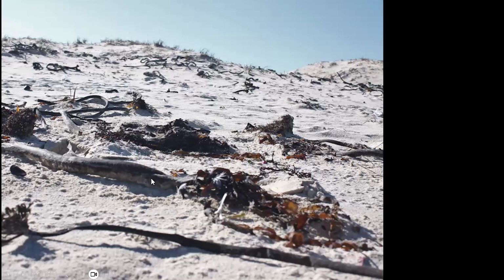So the kelp forms a bit of a barrier, and that eventually starts growing further and creating a little bit of a pile. In addition to that, as the kelp rots and decomposes, that releases a lot of nutrients into the sand, which is really important for some of your terrestrial plants to grow in that environment.